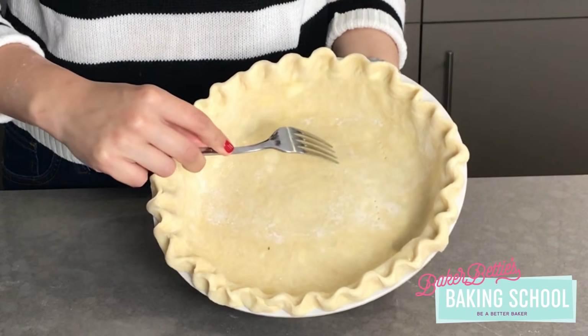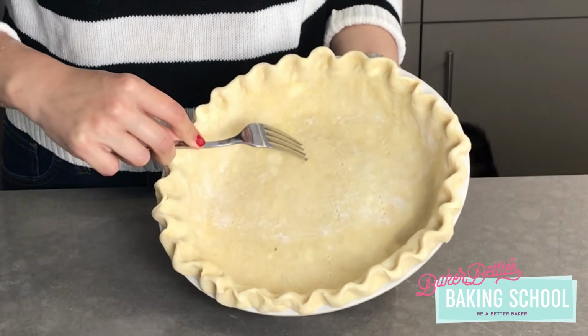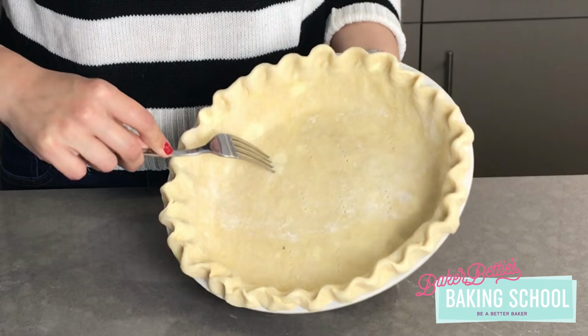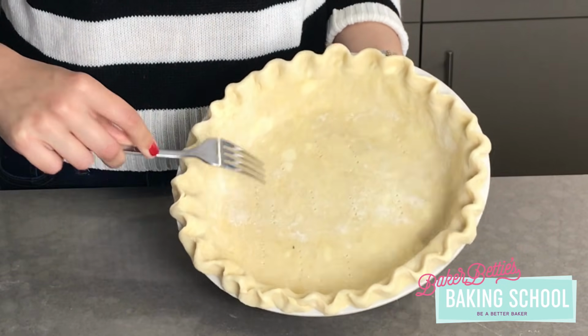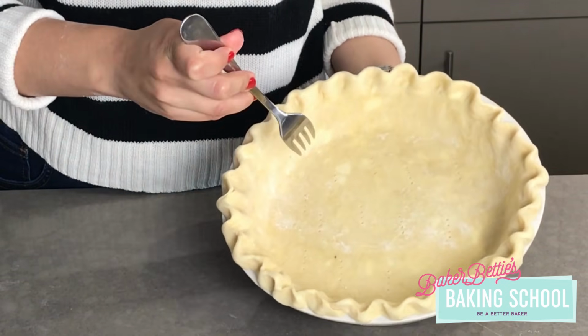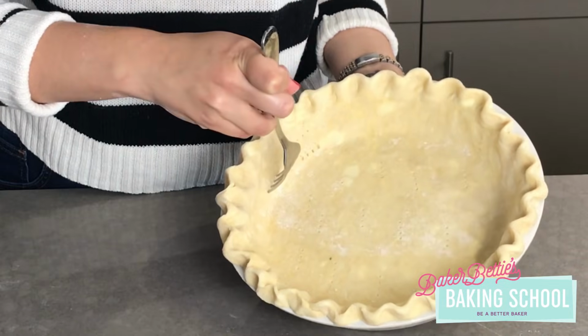A pie or tart crust is docked by pricking it all over with a fork to allow steam to exit while the crust is baked. This helps to prevent crust from puffing up and shrinking while they are baking.